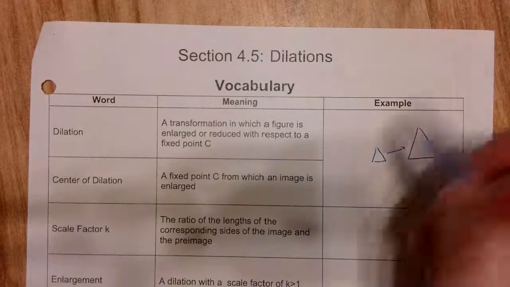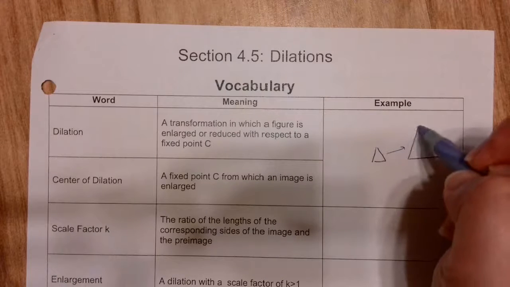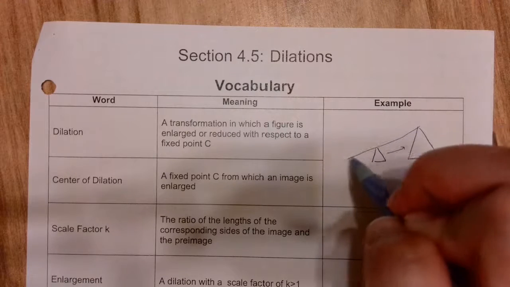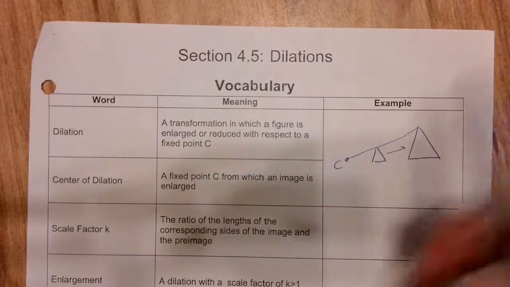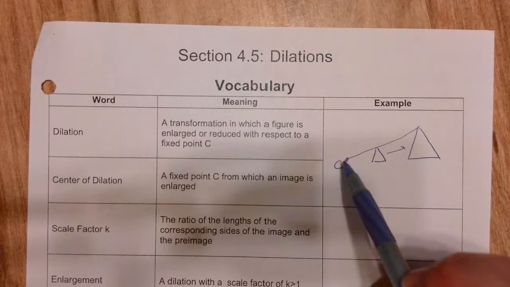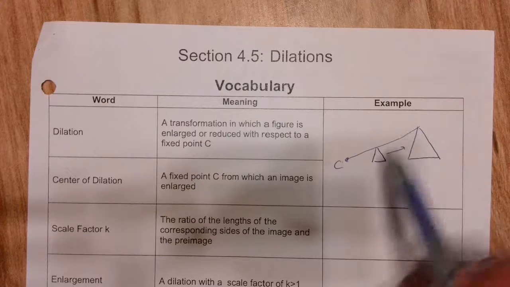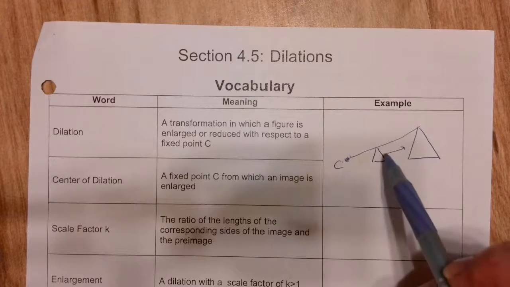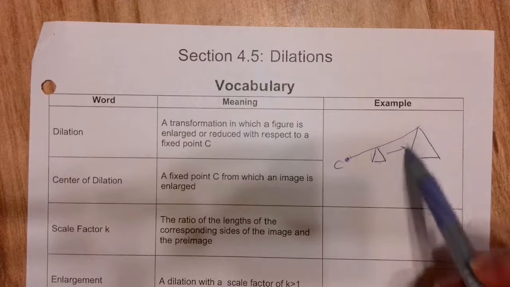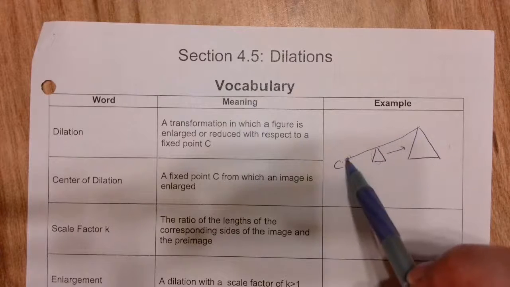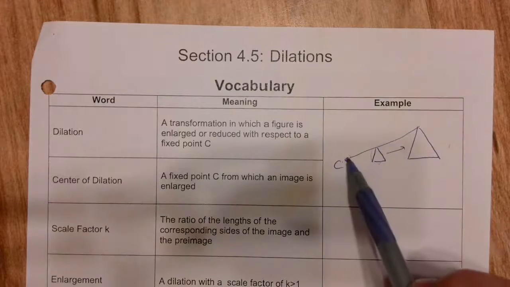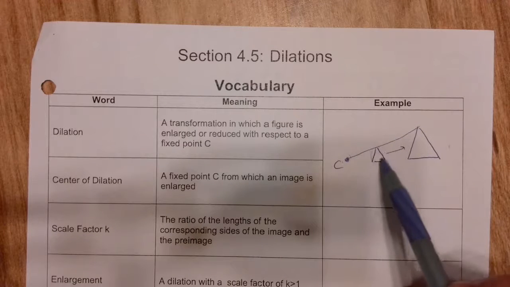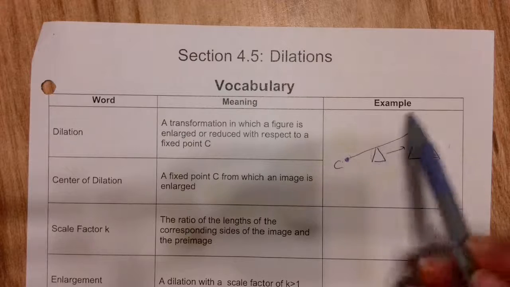Now the center of dilation is a point C. Think of it kind of as like a spotlight and a projector. So there's the light that takes a picture and makes it bigger. The light would be the center of dilation. If you're thinking maybe shadow puppets, it's a flashlight taking the shape of your hand and then making it bigger.